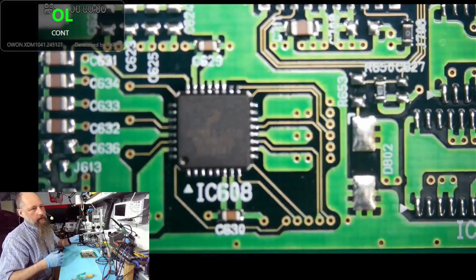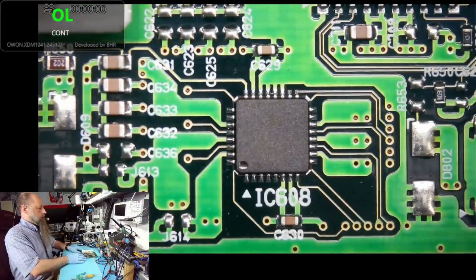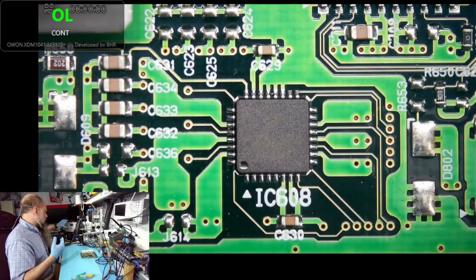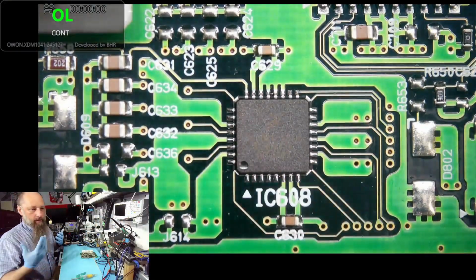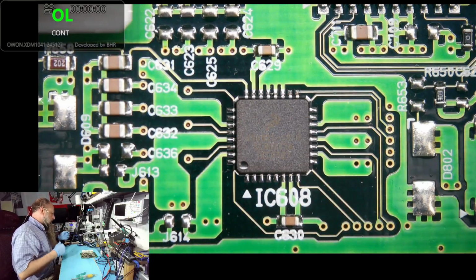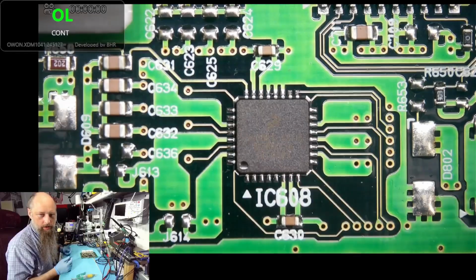Because if it didn't, then there is a chance that the replacement is also throwing the same code, which means this is not ECM related. And this would be my hunch, because I'm an engineer. Okay, did I mention that I'm an engineer?